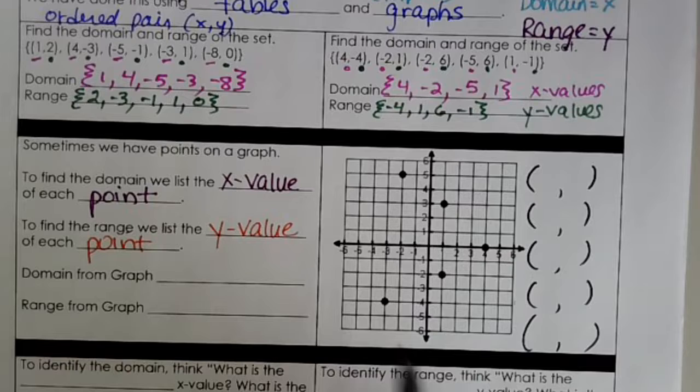Whoops. And I can see for x, I'm at 1, 2, 3. So I'm at negative 3, 1, 2, 3, and I'm at positive 3. Whoops, you guys can't see that. So I'm at negative 3 and at positive 3 on my x values.